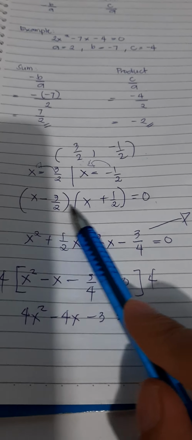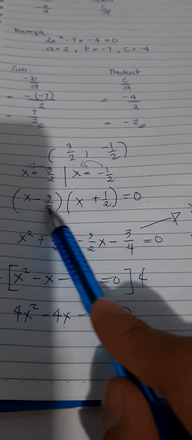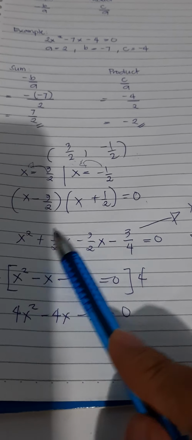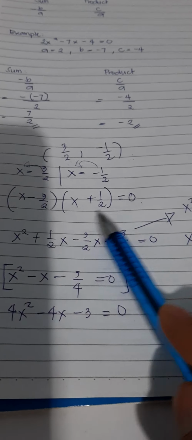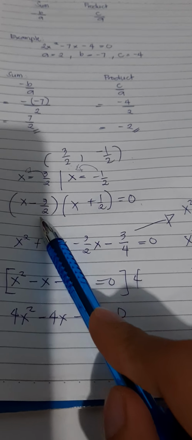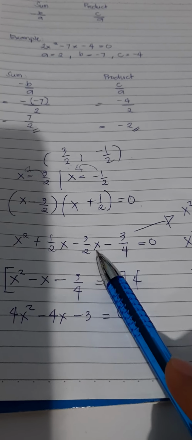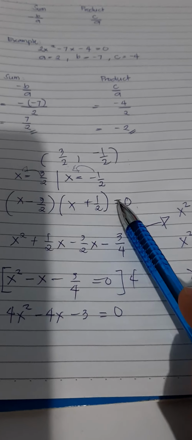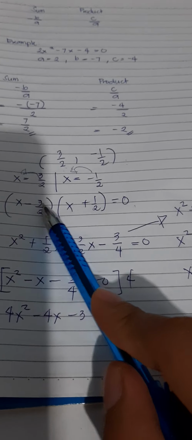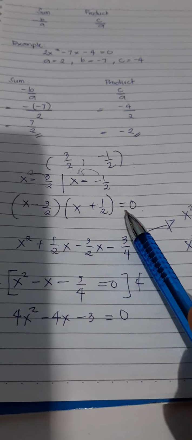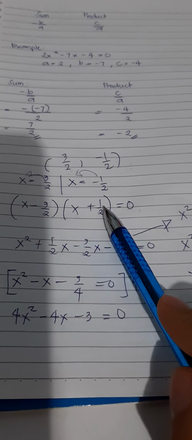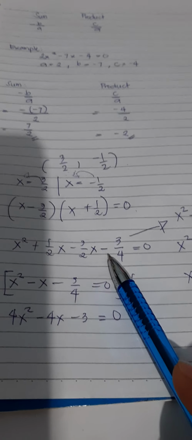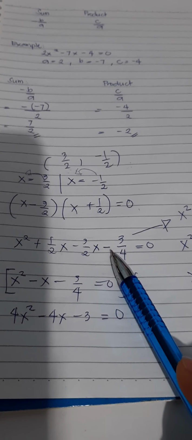Next, we will just multiply these two factors. So x times x is x squared, x times positive 1 half x, negative 3 halves times x, we have negative 3 halves x, negative 3 halves times 1 half, we have negative 3 times 1, we have 3, 2 times 2, we have 4, negative times positive, we have negative. And next, we will just combine those like terms.